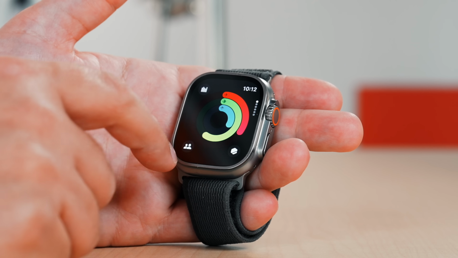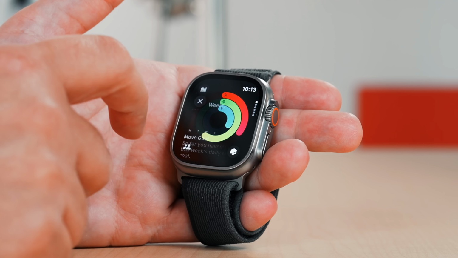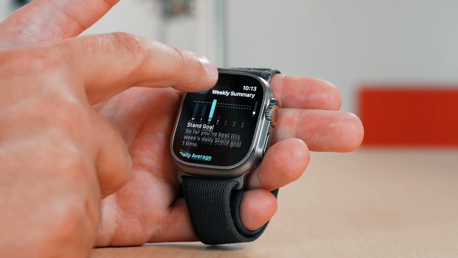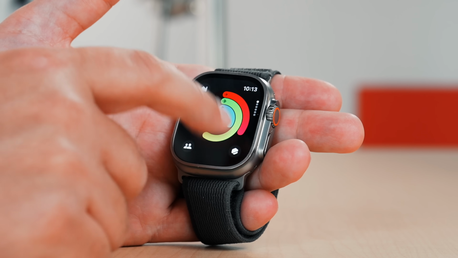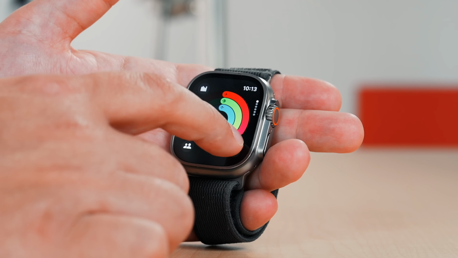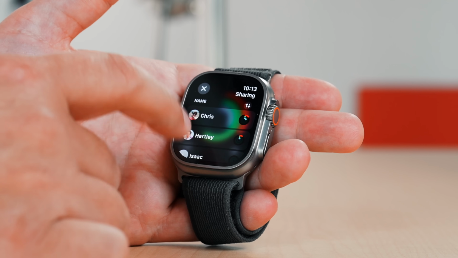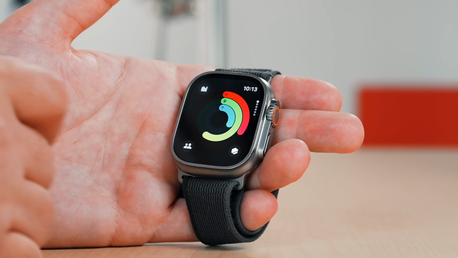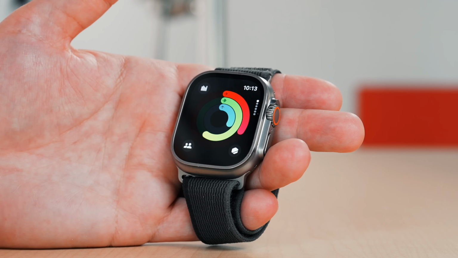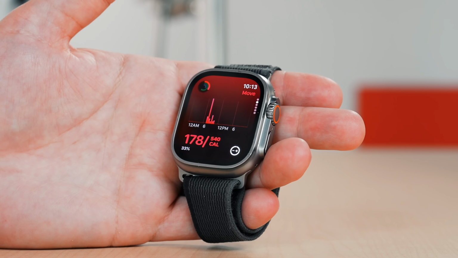And so here I can tap on, if I want to get to more summaries, that's a little widget in the top right, left, which is kind of like a little complication thing. Here's my badges or awards, and here is the sharing that we do. But if you want to see your different ring information or your steps, you just keep swiping. So here's a full page.